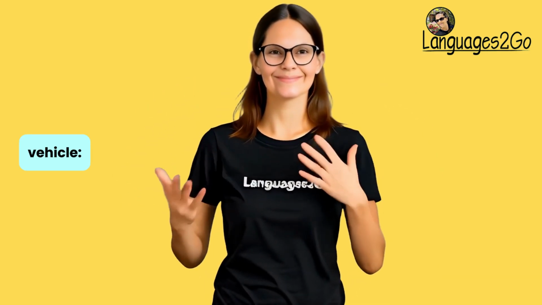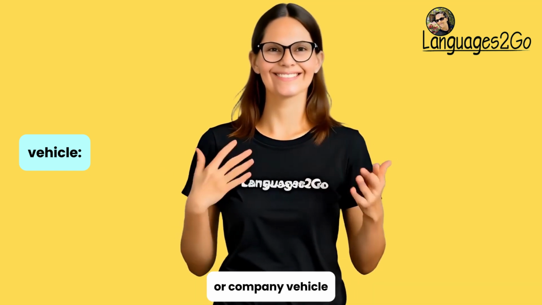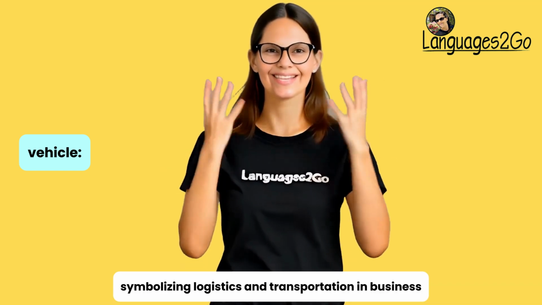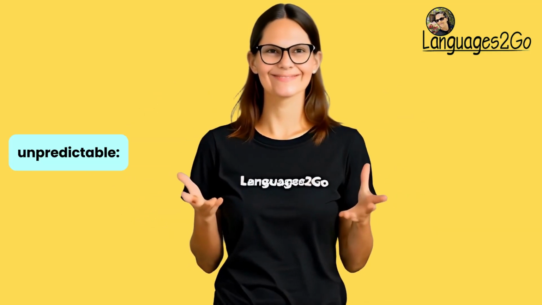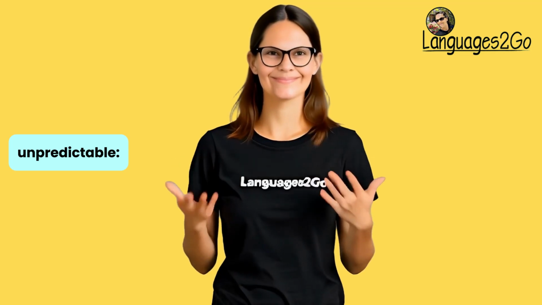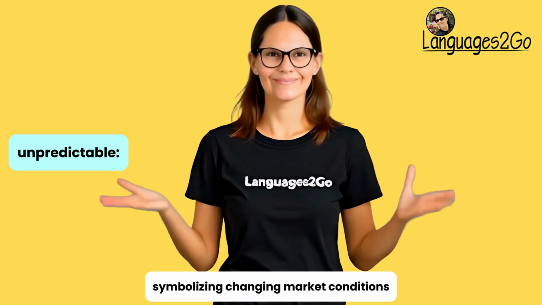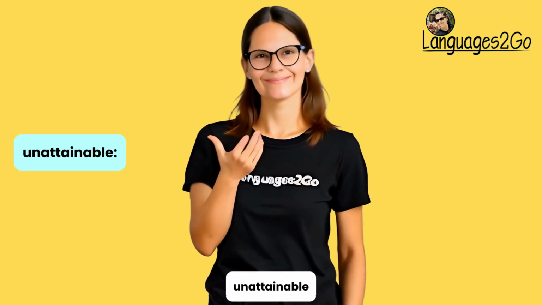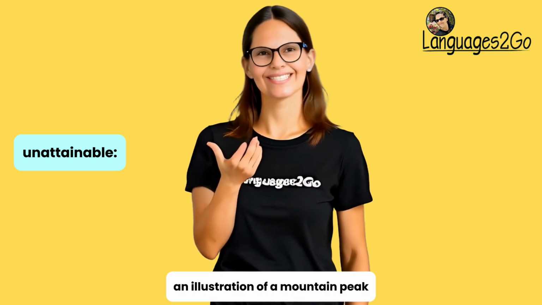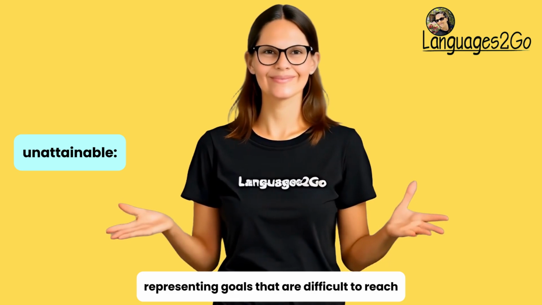Vehicle. A detailed sketch of a delivery truck or company vehicle, symbolizing logistics and transportation in business operations. Unpredictable. A sketch of a weather vane, symbolizing changing market conditions. Unattainable. An illustration of a mountain peak, representing goals that are difficult to reach.